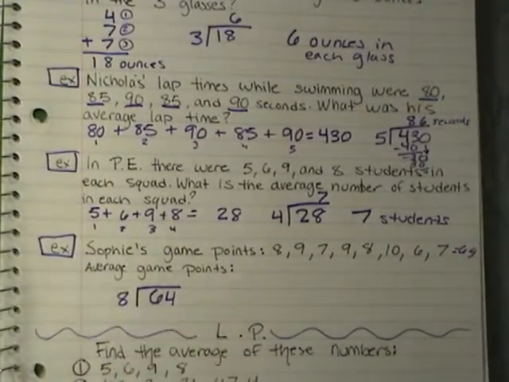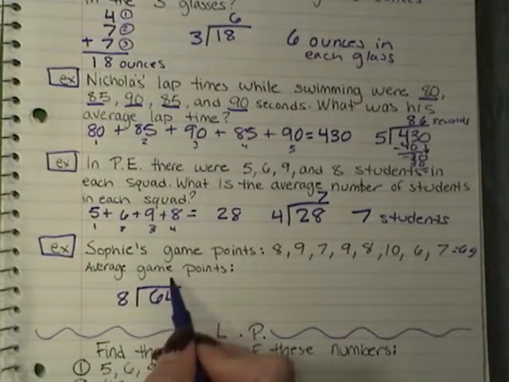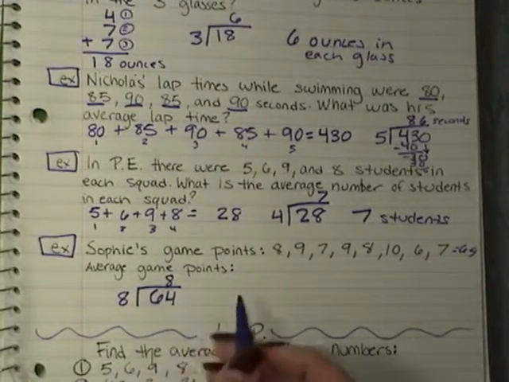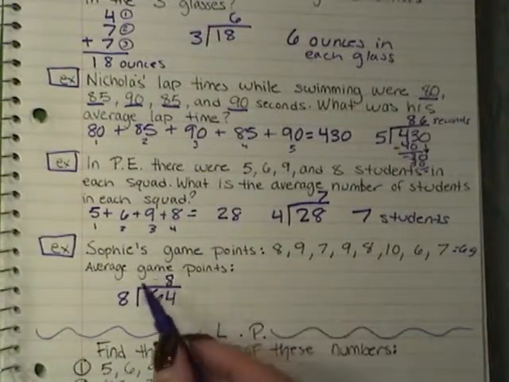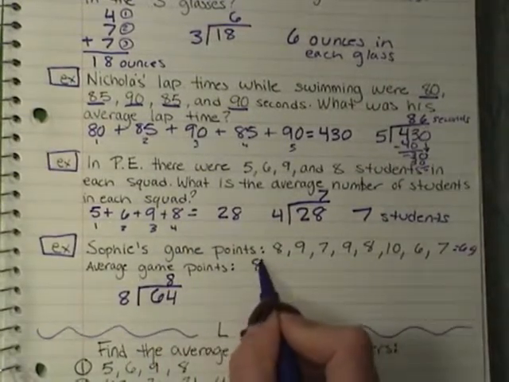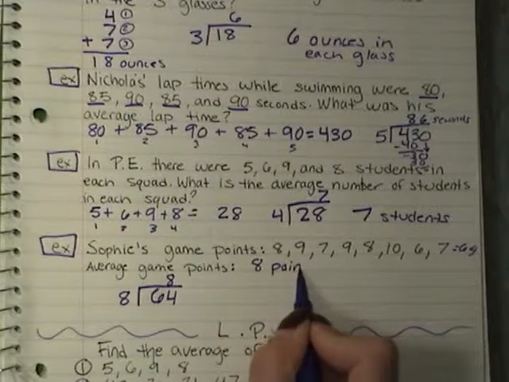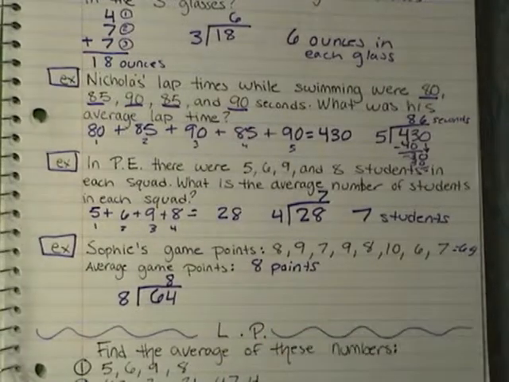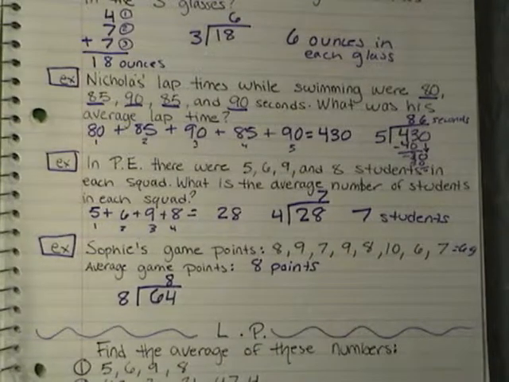And again, this is a quick multiplication and division fact. How many times does 8 go into 64? 8, because 8 times 8 is 64. So how many points on average? 8 points. Alright, and that's how you find your average. Add them all up, divide by how many you have, and you will have your answer.